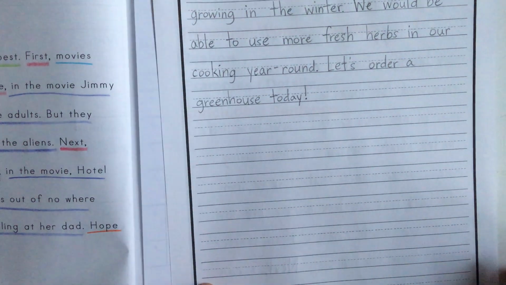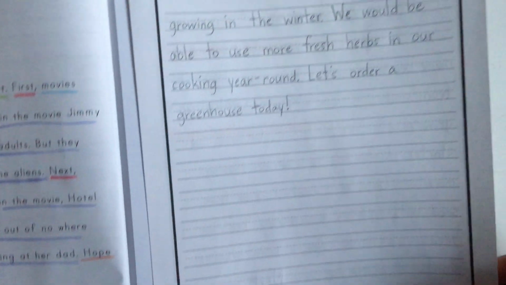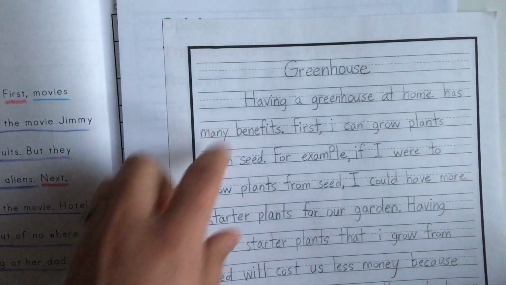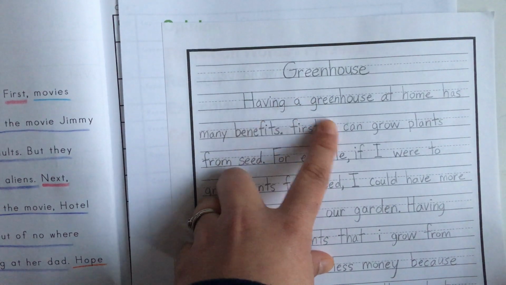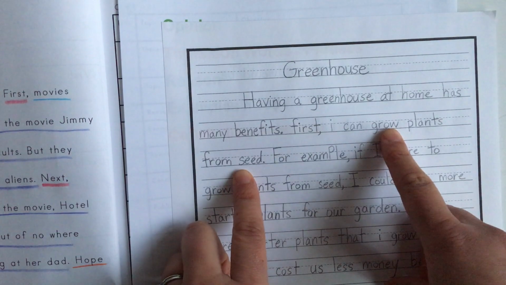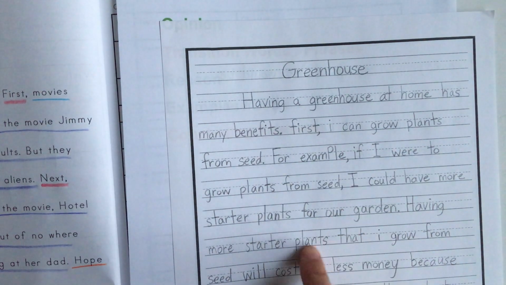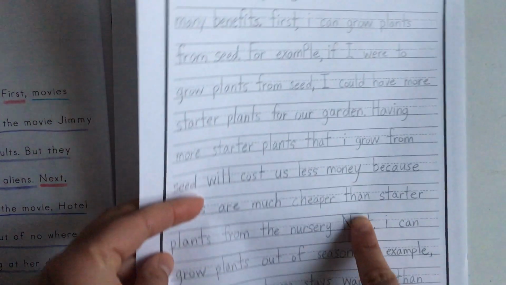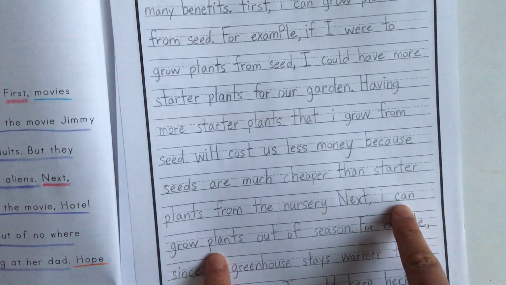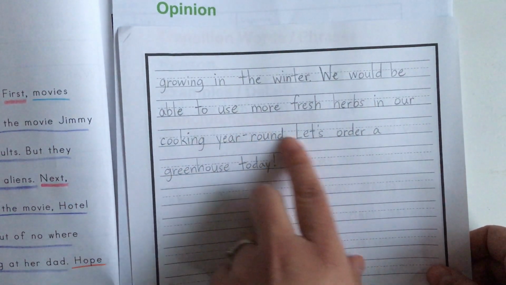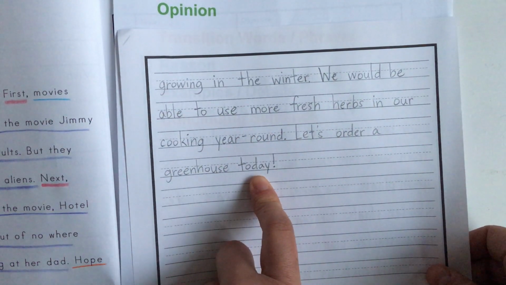All right. Now, so let's see. I have my title, topic sentence, my transition, my first reason, my first example, which was long, my transition goes into my second reason, which leads to my second example, and then ends with my concluding sentence. There's my paragraph.